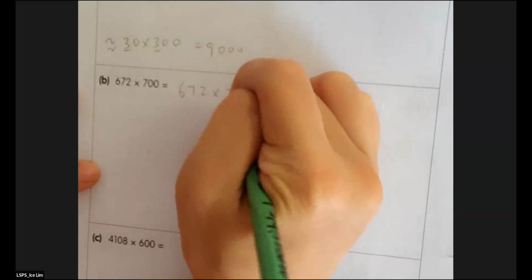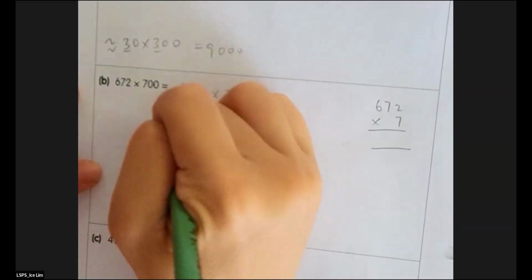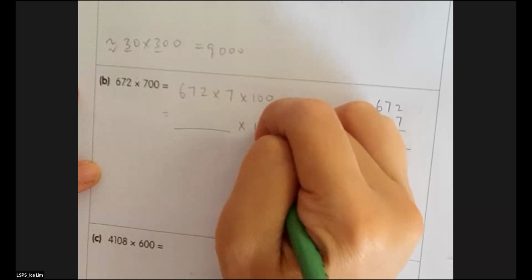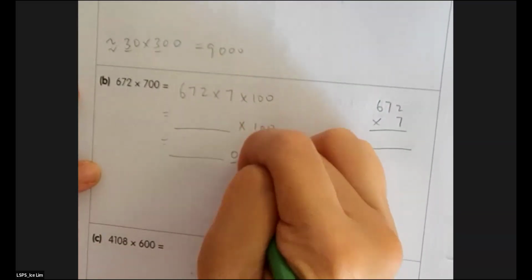672 times 7, then times 100. I do 672 times 7. This will be the answer. Then multiply by 100. I'll get the answer and 2 spaces at the back. I'm sorry, I'm really intense, so I'm going to erase it for a moment.